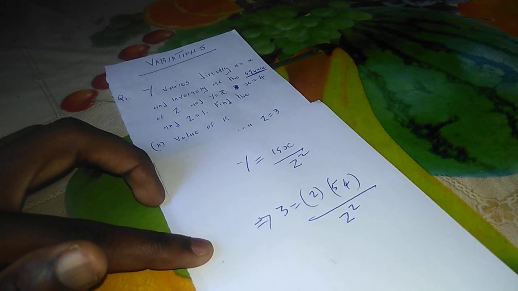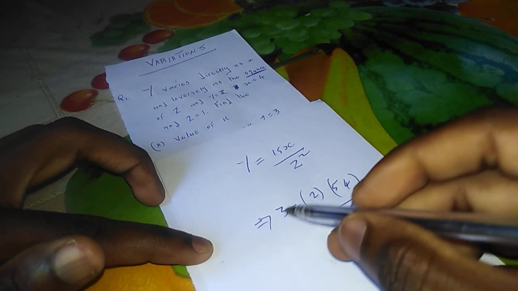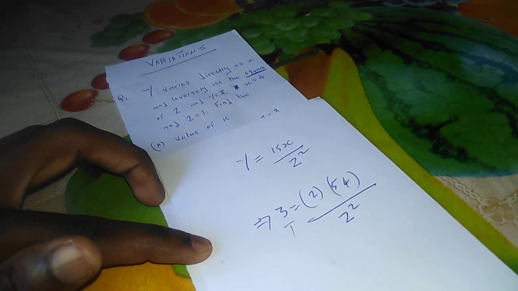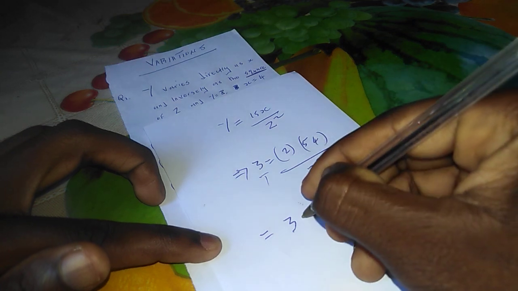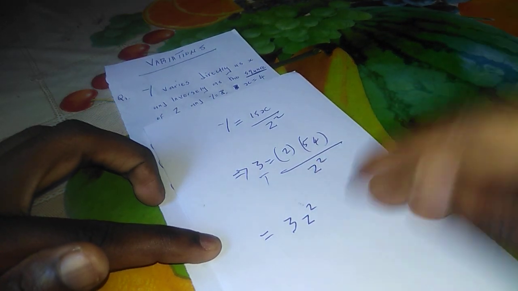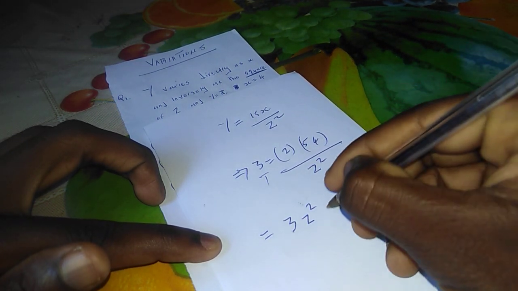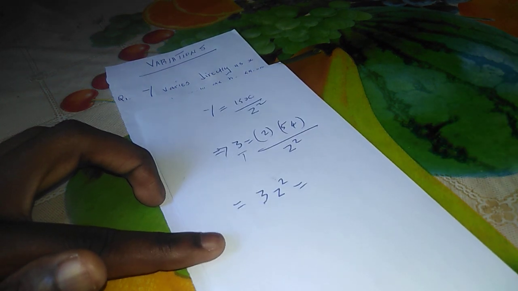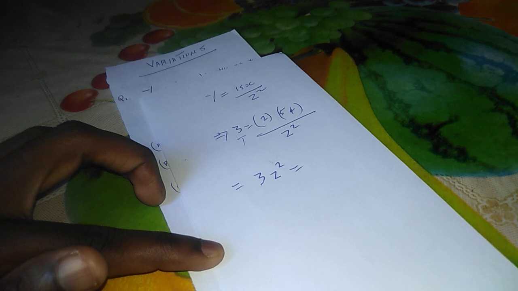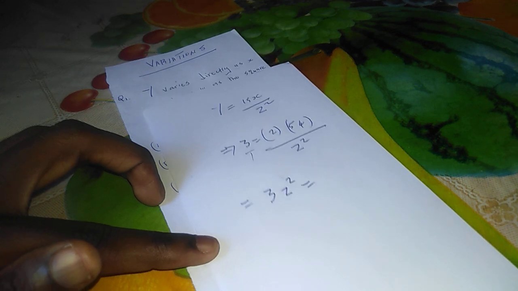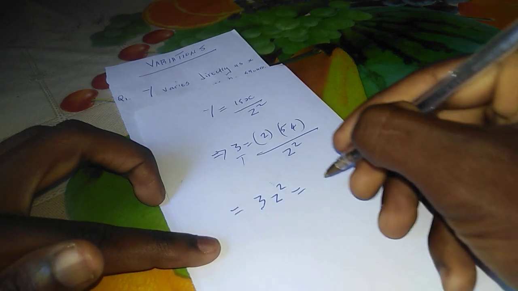Now I'm going to say 3 times z squared, so 3z squared is equal to 2 times 54. What's 2 times 54? I'll have 8, 10, so I will have 108 here.